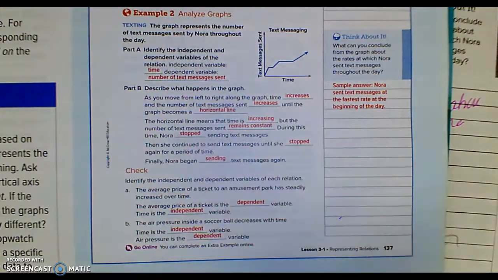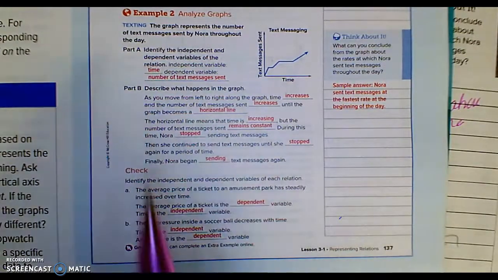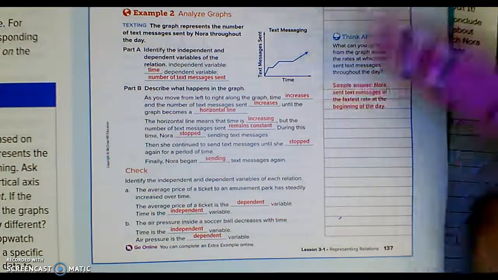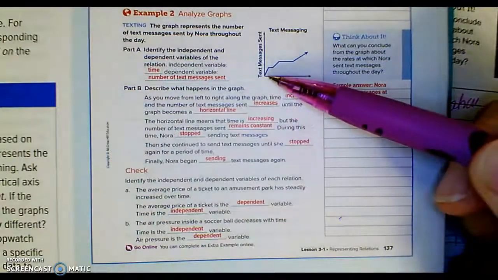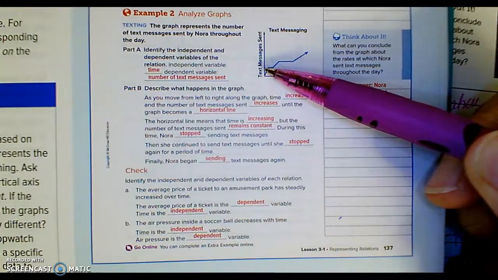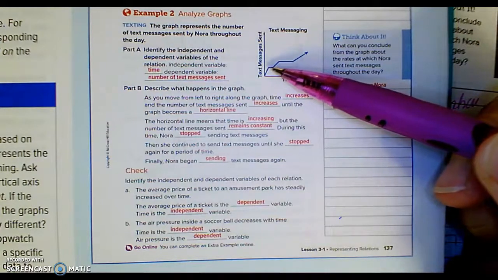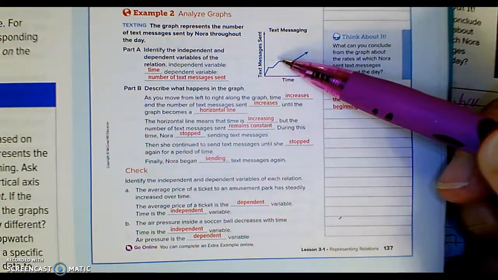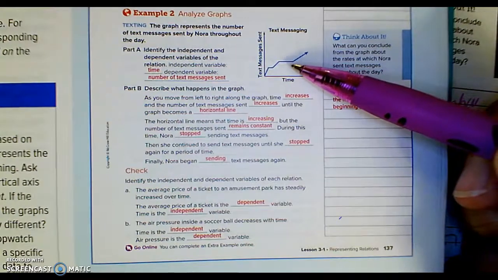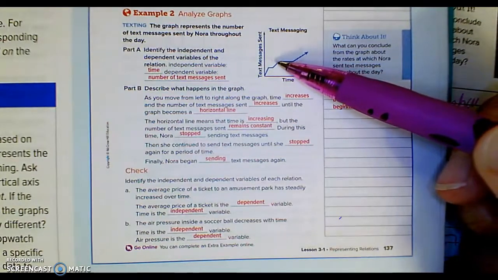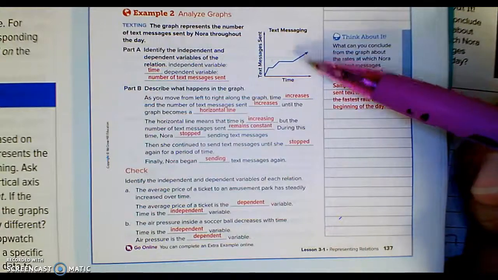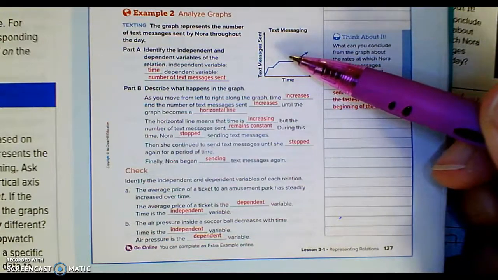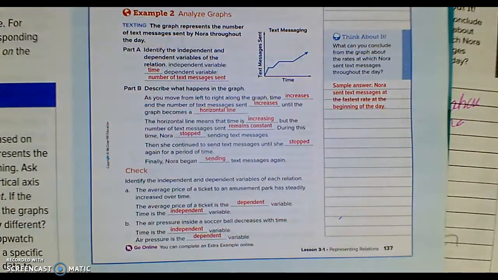So they want you to identify the independent and dependent variables. You have time here, number of text messages we kind of talked about. It's really important, though, as you go through this. As they move along the graph, time is going to increase, and then it becomes a horizontal line because there's a pause. There's a break in the action. Then it increases again. There's another pause. So time will still go on, but oddly enough, someone's not sending text messages. The text messages are flat, and then they're going up again. So it remains constant or flat. The number of text messages has not increased. It's right there. So there's your answers right there.